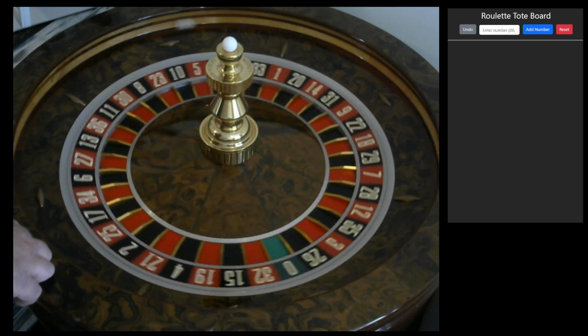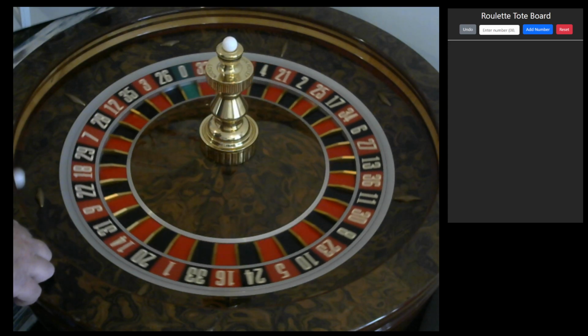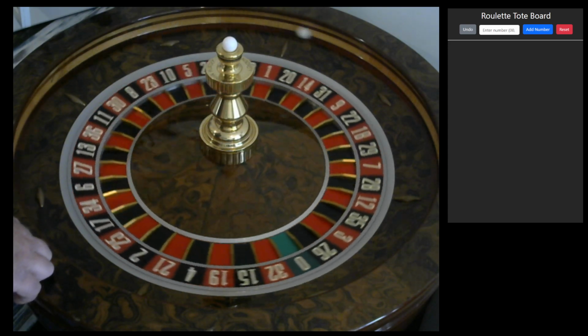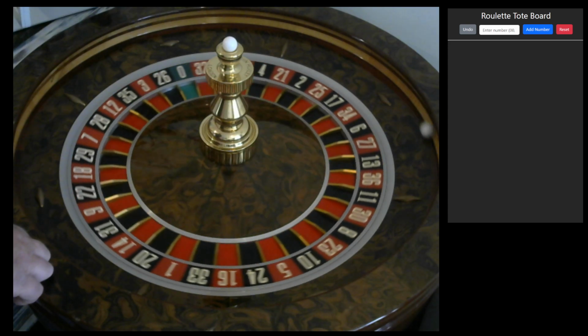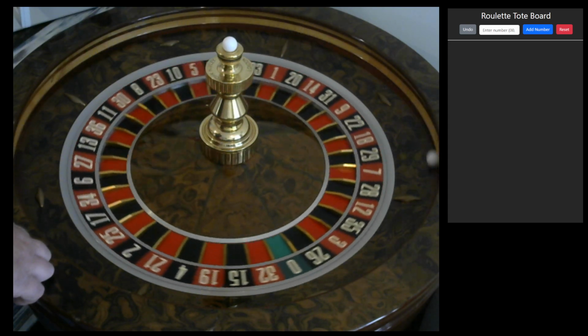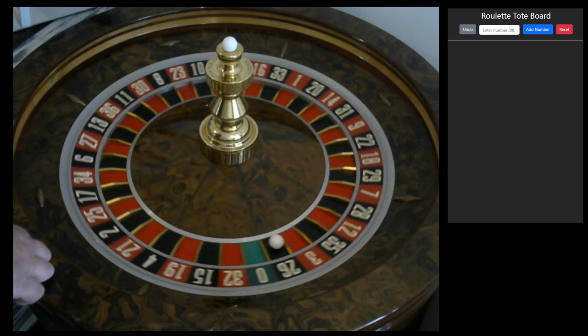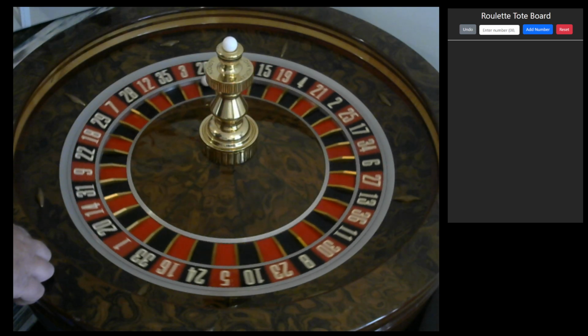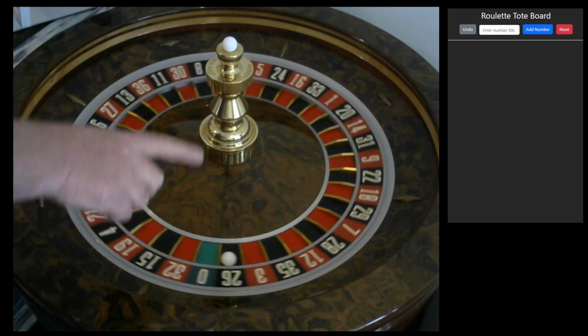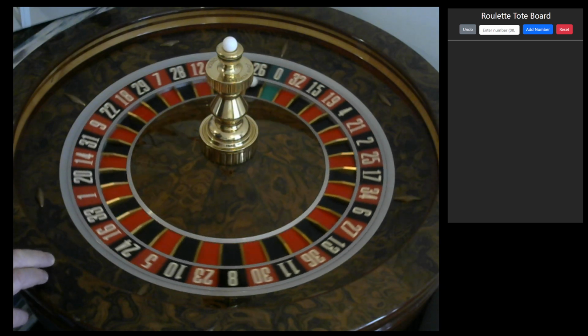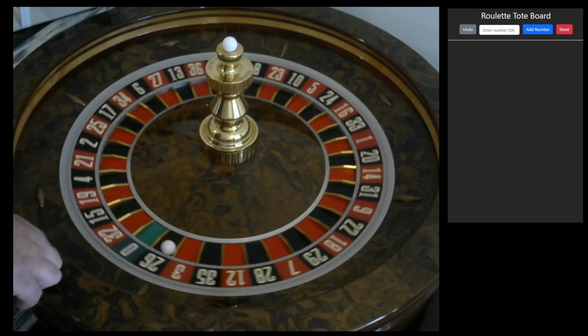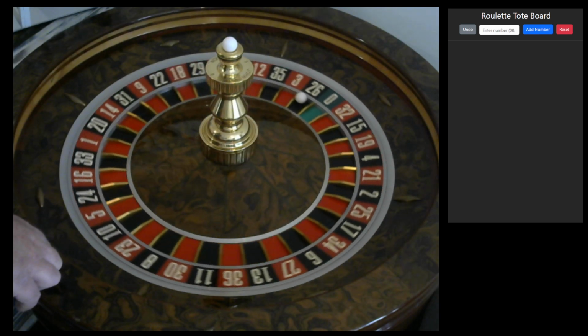Okay, and I get 20 and 21. That stops short a fair few pockets of the 21. And we're rotating anti-clockwise this time. 21, is that too far out to make an adjustment?